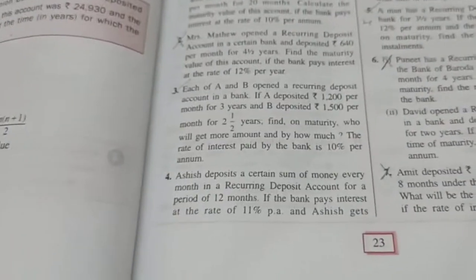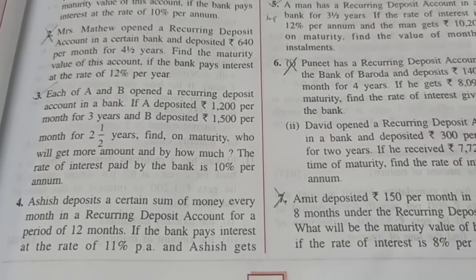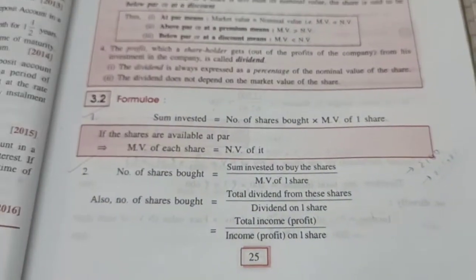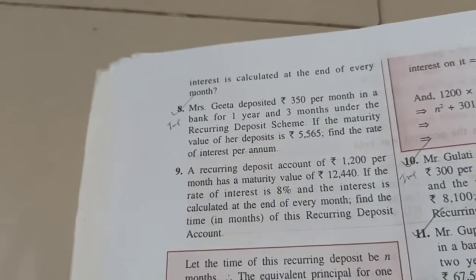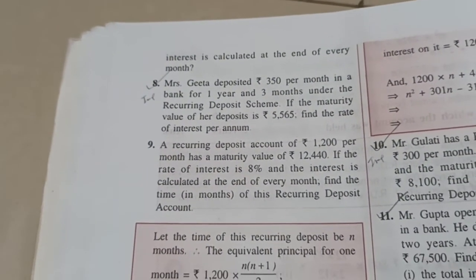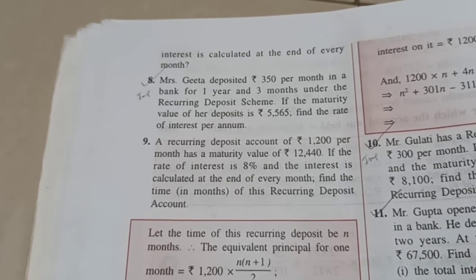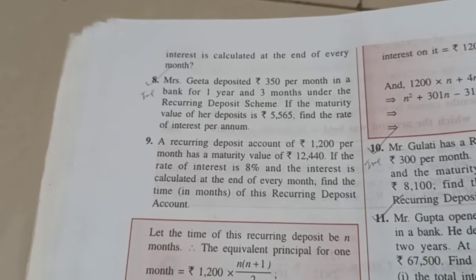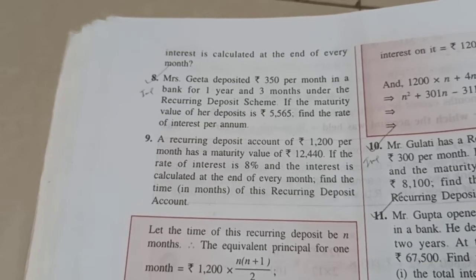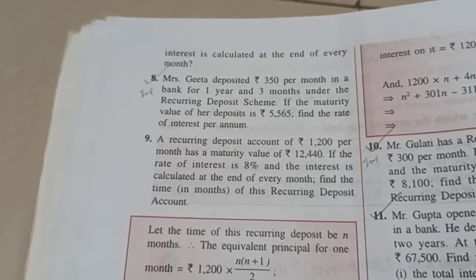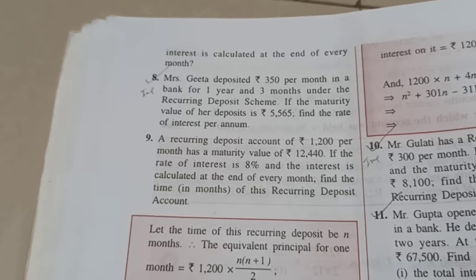Next, cancel question 6.1 and question 7 because they are very easy. Just the values are different. Let's do the 8th sum. It's IMP. Mrs. Geeta deposited 350 per month for 1 year, 3 months. Maturity value is also given. In this sum, the rate is asked.